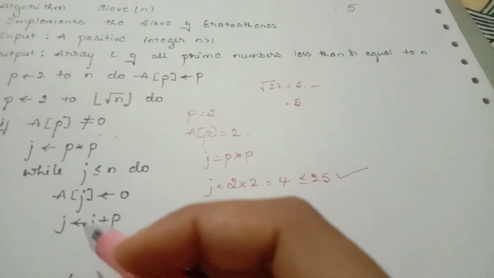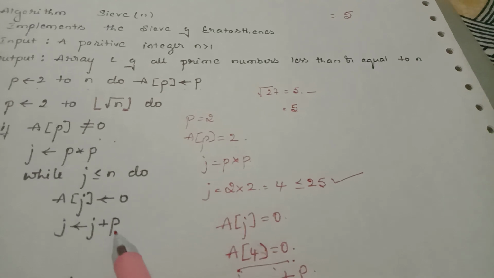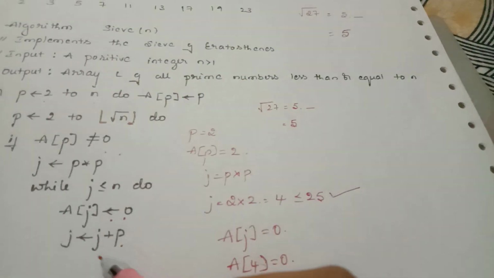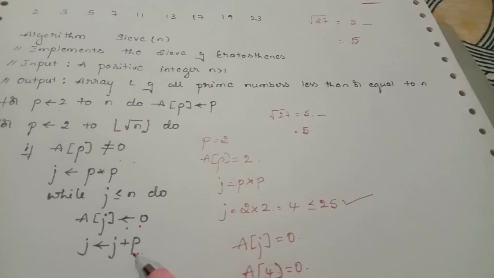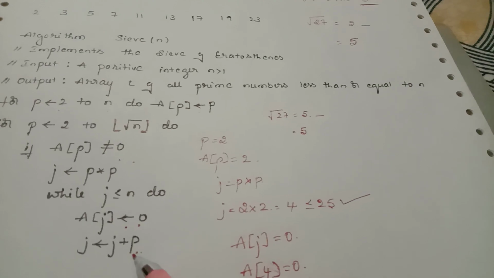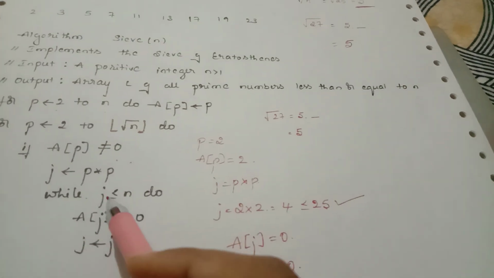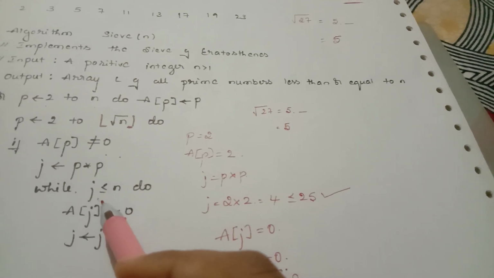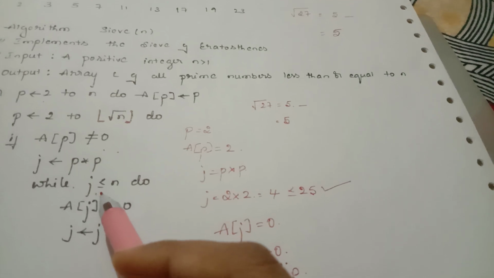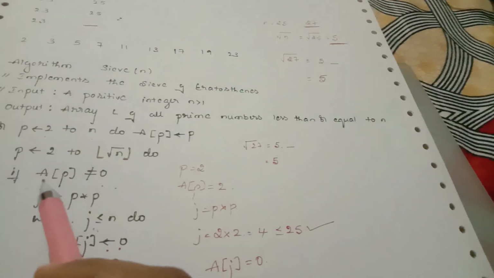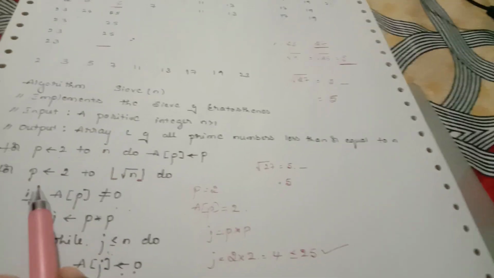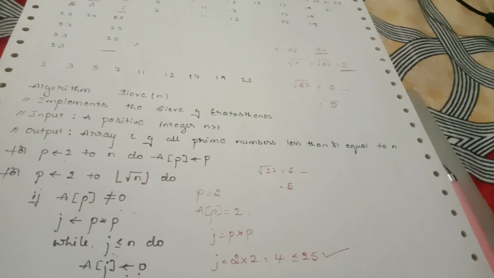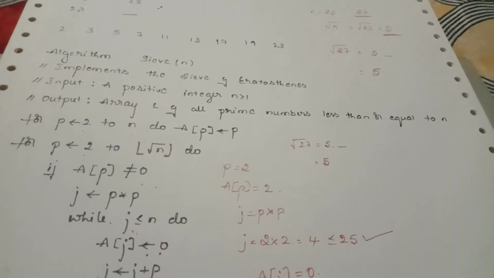You can see here, when j becomes 24, 24 becomes 0. After that, again add 2 here. Now we come to the value 26. Because 26 is not in our list, we go back to this while loop and check whether the j value is less than n. The n value is 25, but the j value is 26. So this condition fails. We now come back here and increment this for loop. That is, now the p value becomes 3. That means we are going to remove the multiples of 3 now.